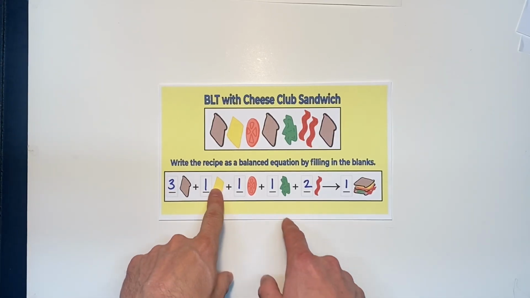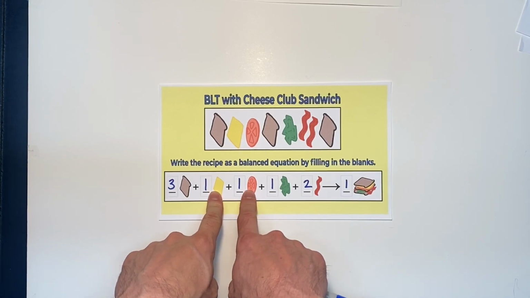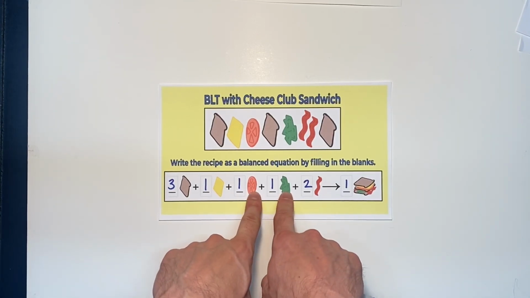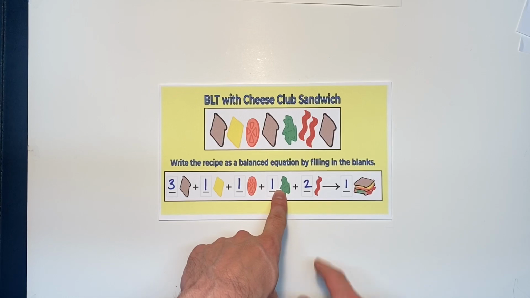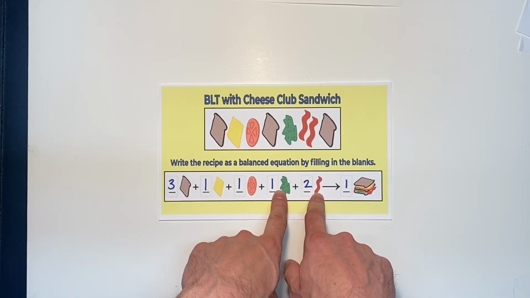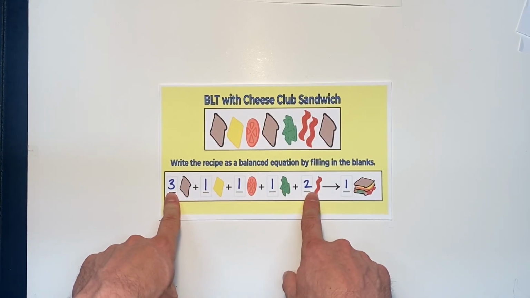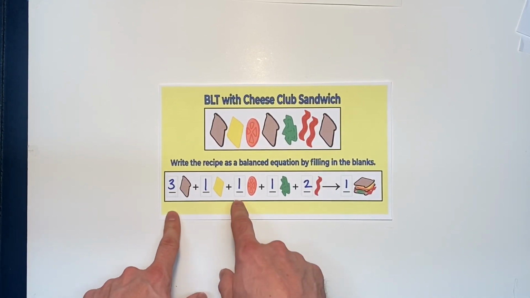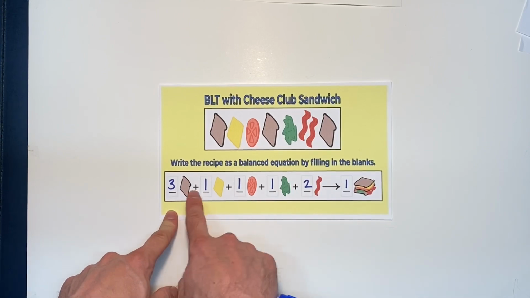Or 1 mole of cheese is equal to 1 mole of tomato. Or 1 mole of tomato is equal to 1 mole of lettuce. Or 1 mole of lettuce is equal to 2 moles of bacon. Or 3 moles of bread is equal to 2 moles of bacon. Last week was building the foundation for using mole-to-mole ratios.